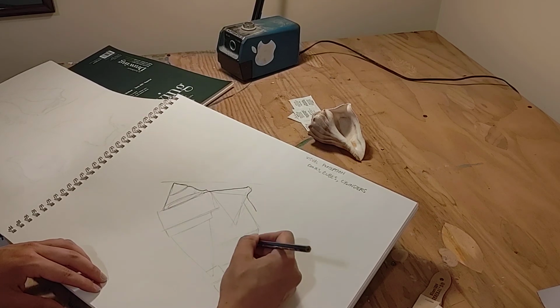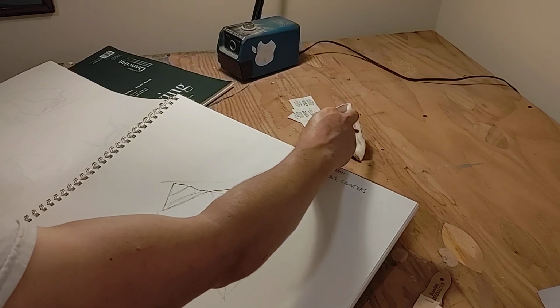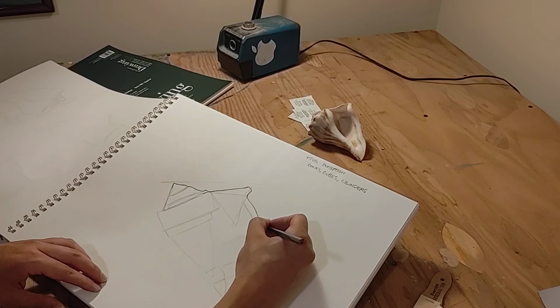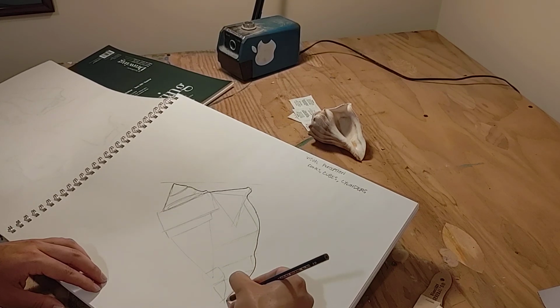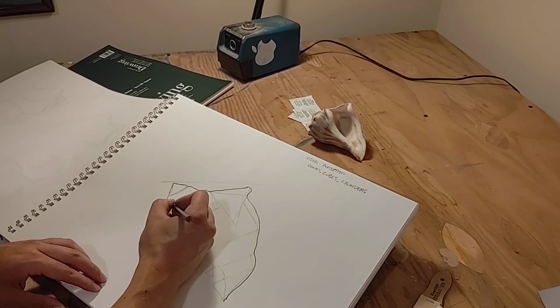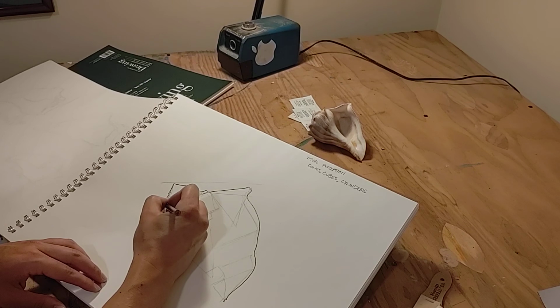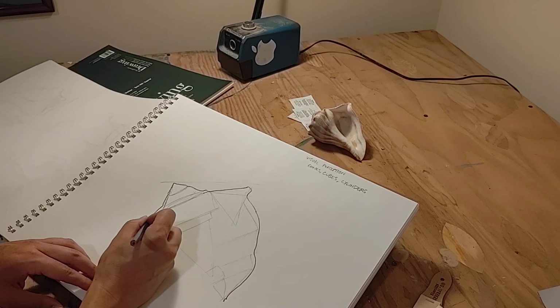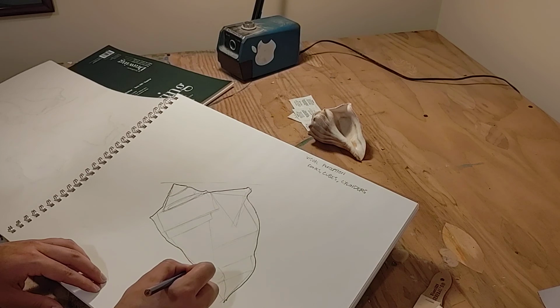By having this blocked in shape here, I have a better understanding of how this line flows along that, but softens it and makes it that organic line that we all enjoy. Notice I'm really not lifting my pencil very much either.